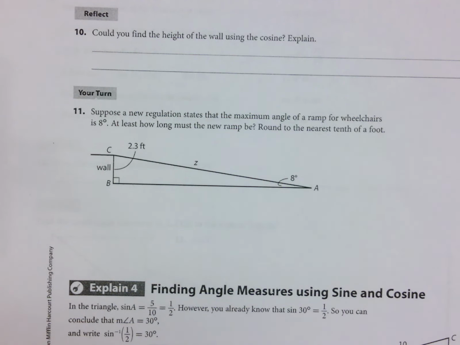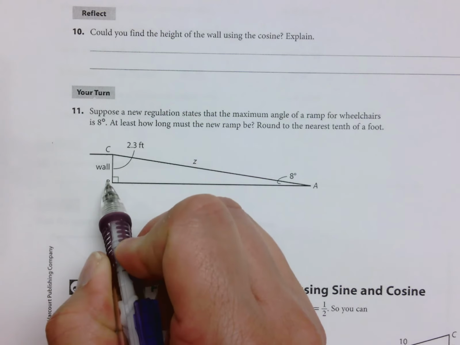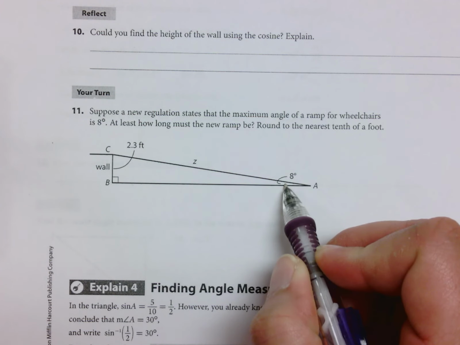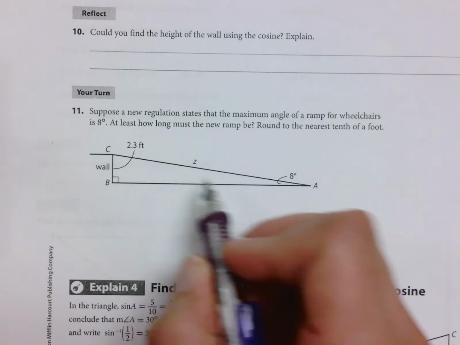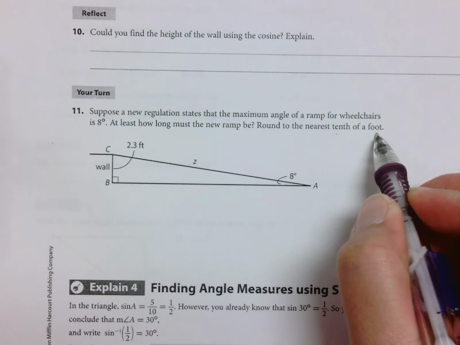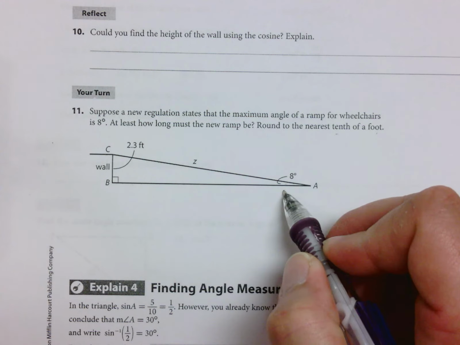Now, suppose that the law's changed and the regulation now says that the maximum angle of a ramp for wheelchairs is 8 degrees. Our wall is still 2.3 feet tall, but our angle has changed to 8 degrees. We need to figure out how long our ramp needs to be to the nearest tenth of a foot for this new regulation.